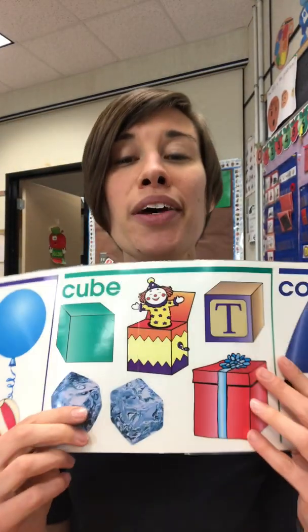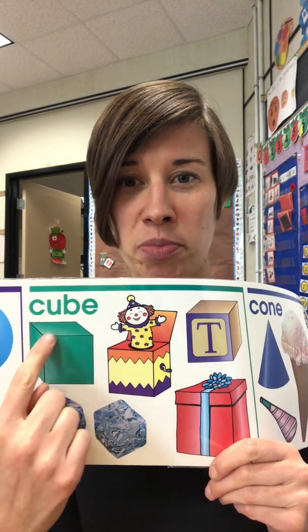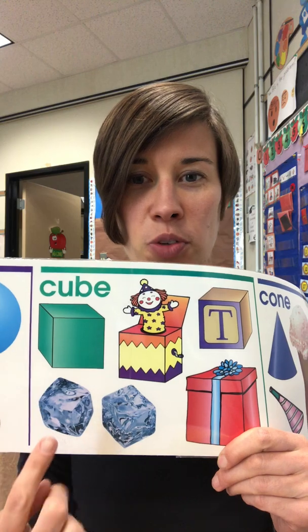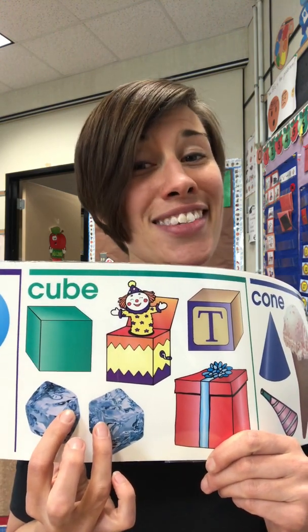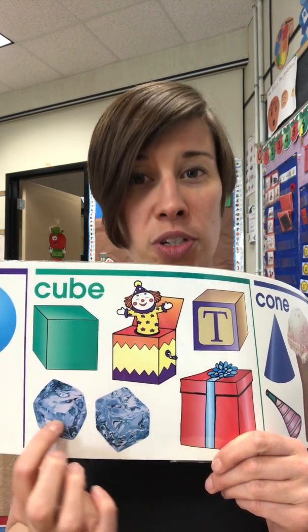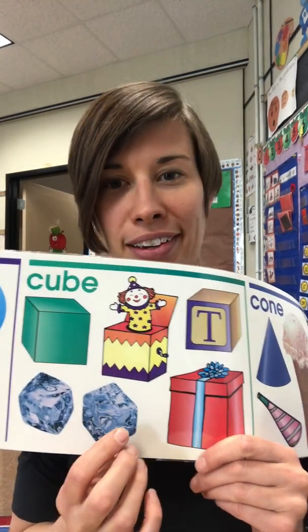So here's some things that are also shaped like a cube. So they're the same on all the sides. They have the same shape of square, and they have 6 sides. So there's my cube shape. What are these? These are ice cubes. Sometimes your ice cubes are not perfectly cube shaped. Then we say they still have 6 sides. They're shaped like a box.